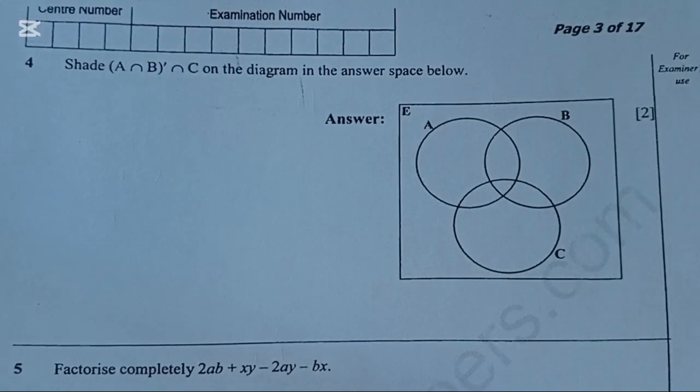Shade (A intersection B) complement, intersection C on the diagram in the answer space below.